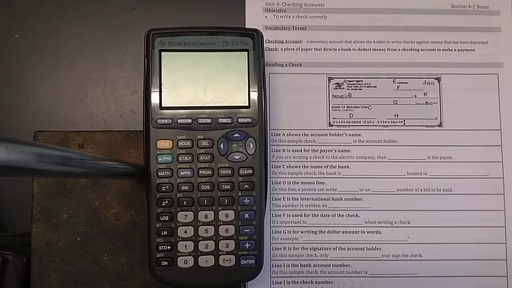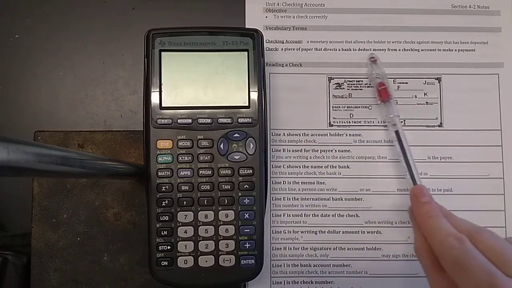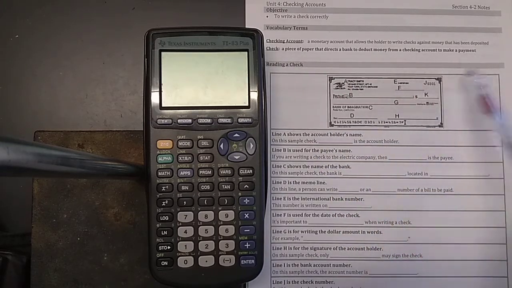So for example, if you deposit a check, the bank looks at that check and reads it as, oh, you have this note from someone else. That someone else is telling the bank, hey, you can take this much money out of my account and put it in this other person's account. So all a check is, it's a piece of paper that directs a bank to deduct money from a checking account to make a payment.